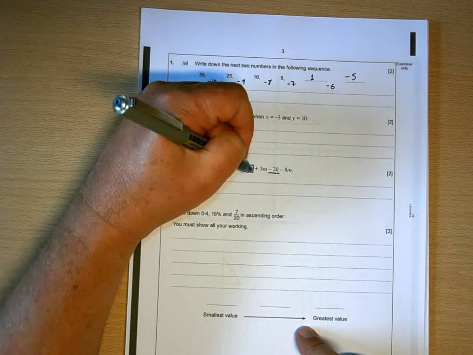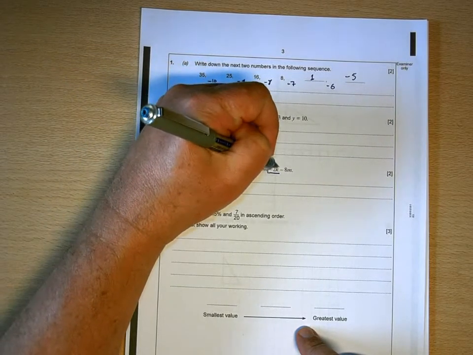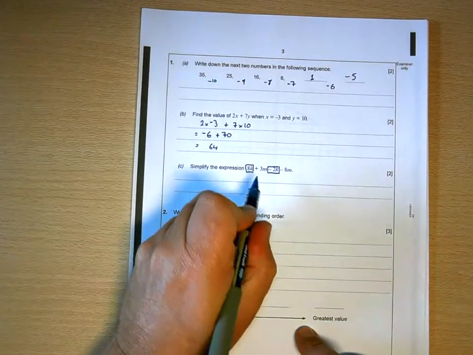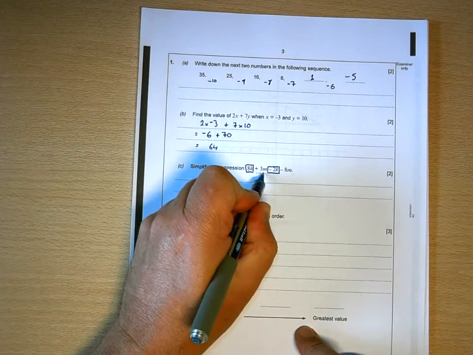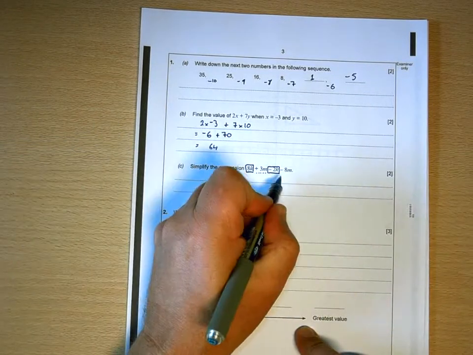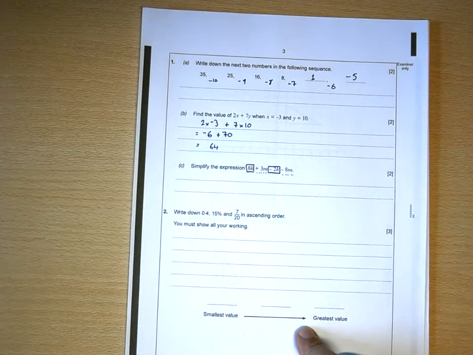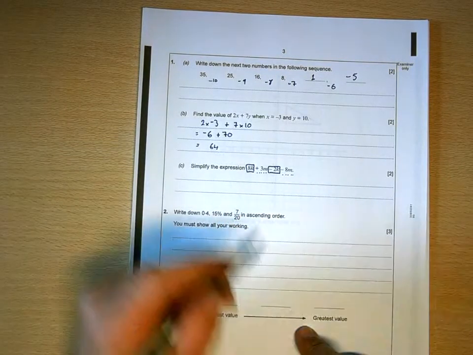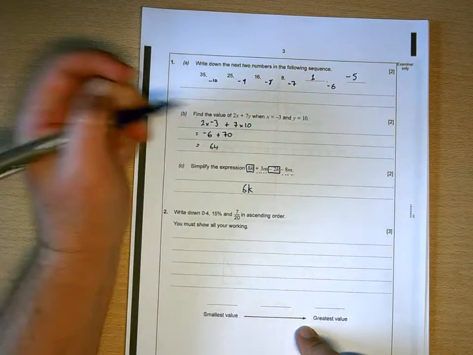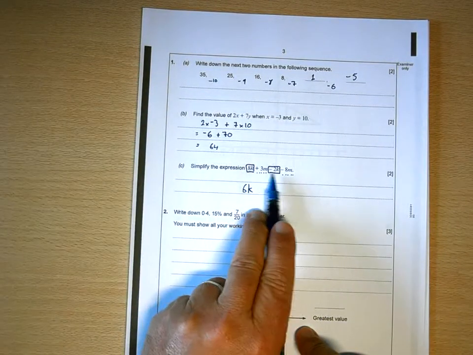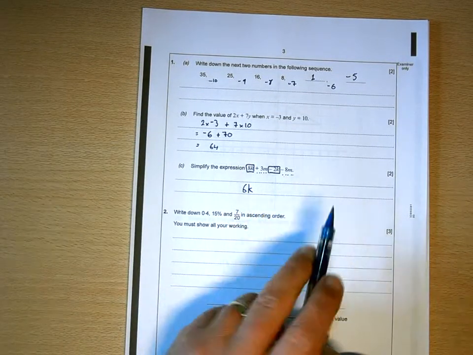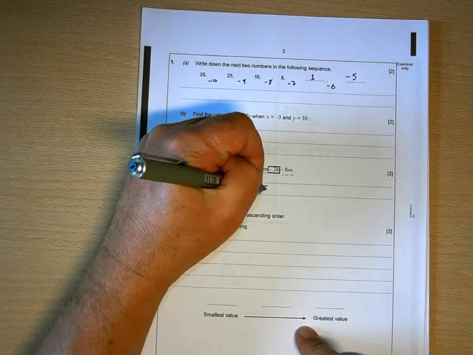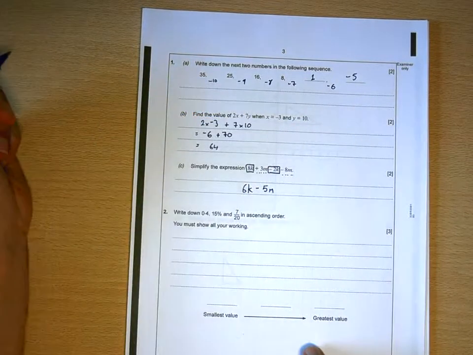So that there and that there are the same, and then here I've got a plus 3m and a -8m. So 8k, take 2k, 6k, 3m, and then I'm going down 8, I'm going to end up at -5m.